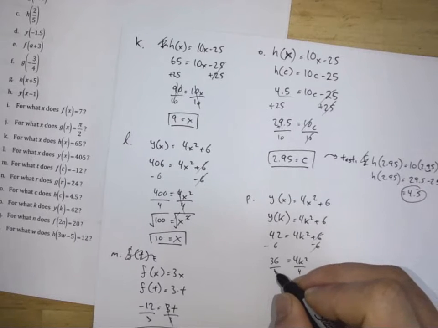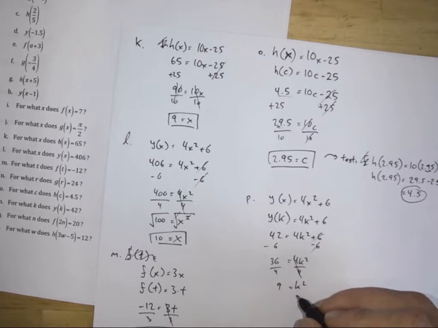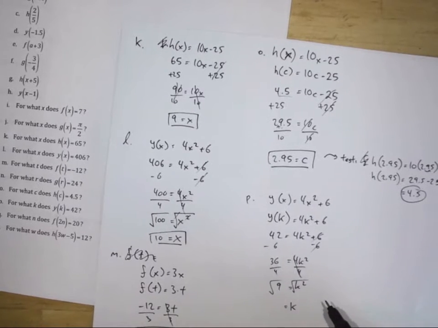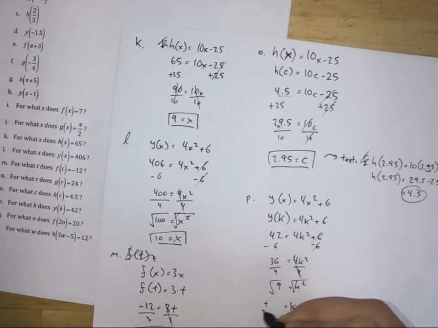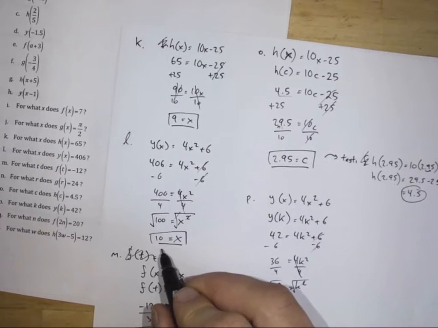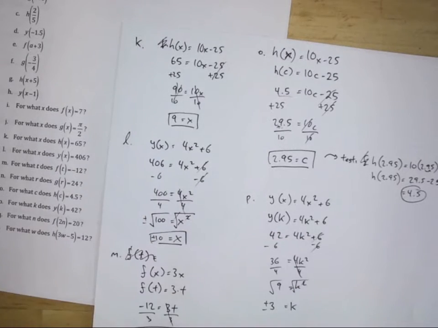We divide by 4 on each side to isolate k squared. That leaves us with 9, and then we square root each side. And we find that k could have a value of, oh, interesting, I just realized there's something I overlooked. k could have a value of positive or negative 3. And that's actually true for L as well. We could have positive 10 or negative 10, both giving that same output as a result. I overlooked that very slightly.